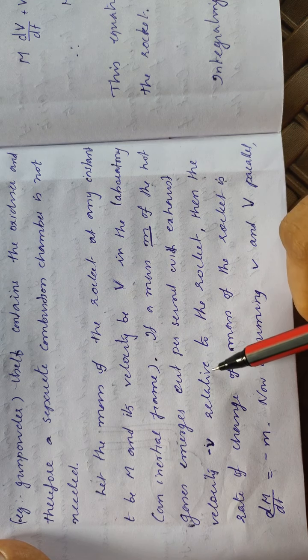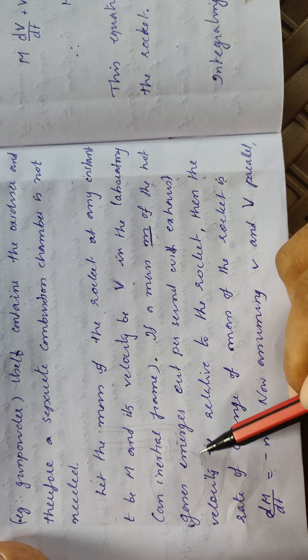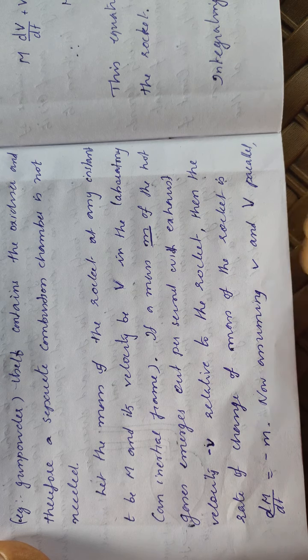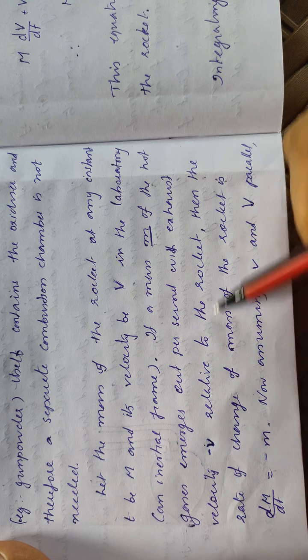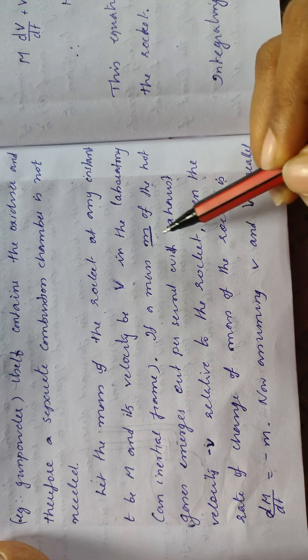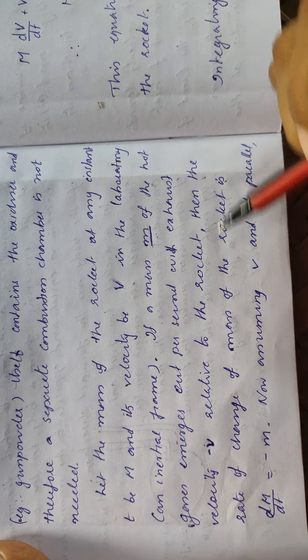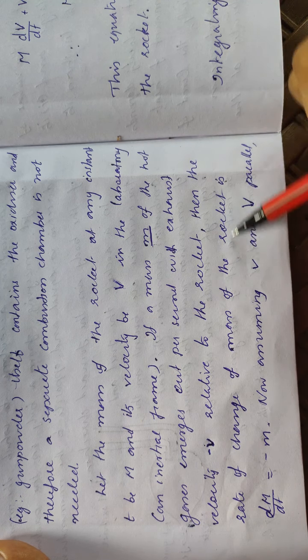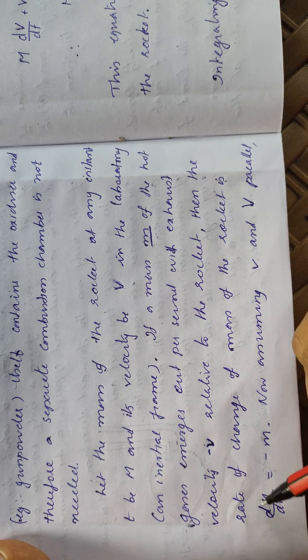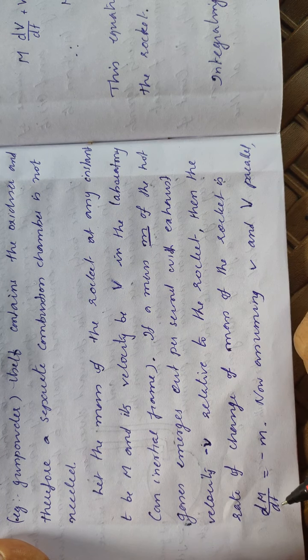So the velocity of the exhaust gas is represented as minus v relative to the rocket. The rocket's motion is in the forward direction, the jet motion is in the backward direction. That is why there is a minus sign with respect to the motion of the rocket. So m is the mass of the jet, and minus v is its relative velocity to the rocket. Then M is the mass of the rocket, so the rate of change of mass of the rocket can be represented as dM/dt.